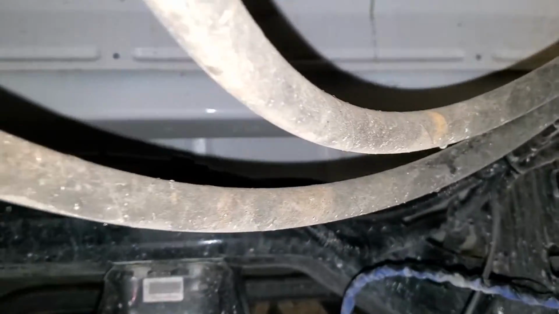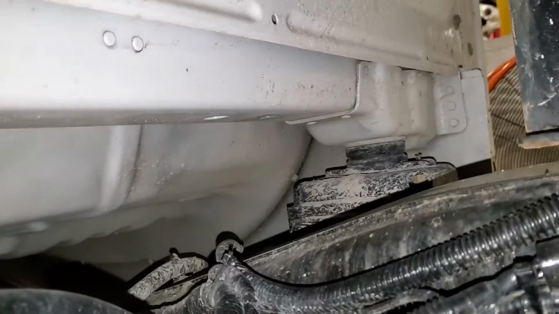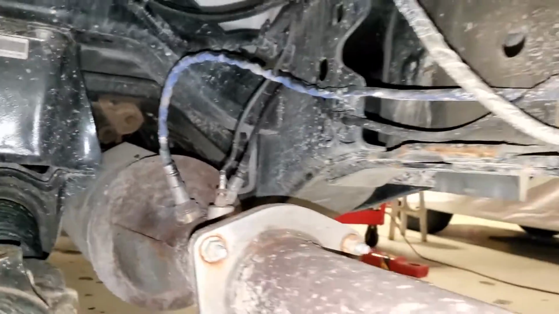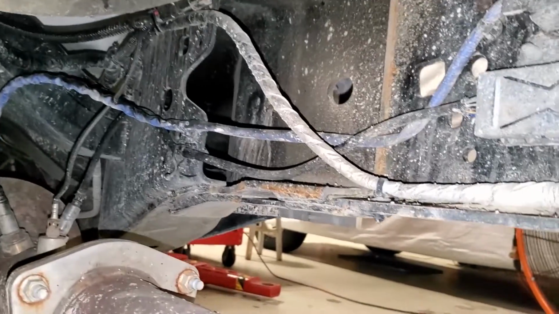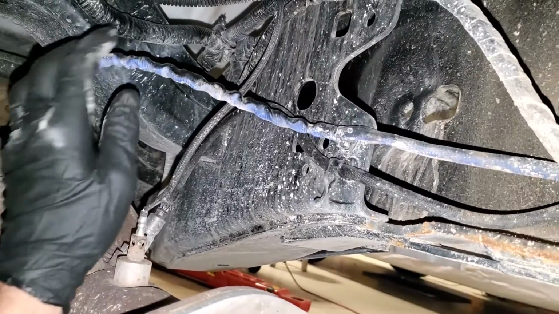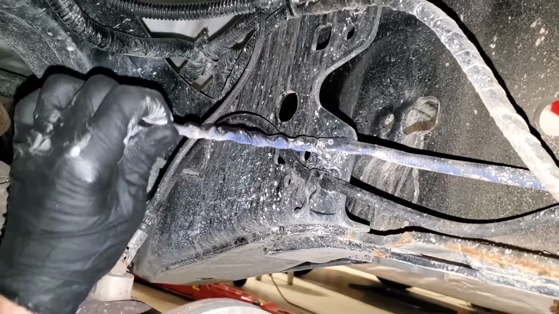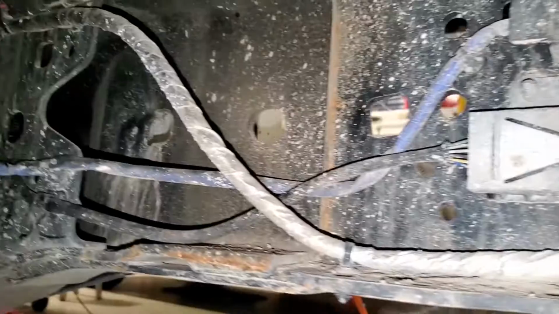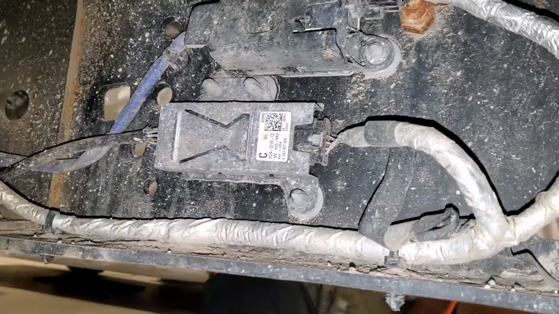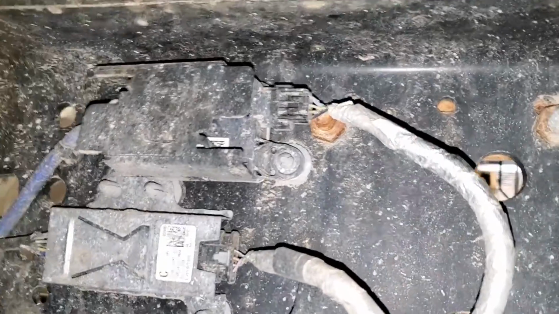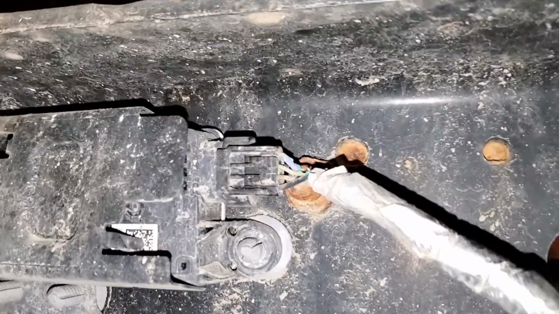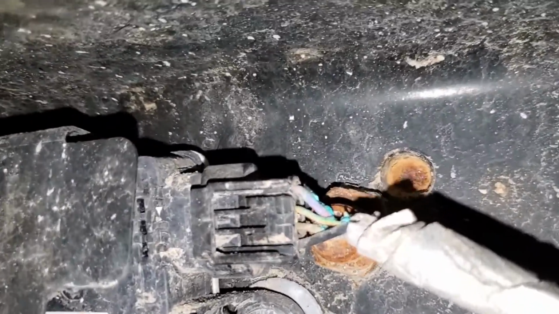So you can see here's the back of the cab mount right there. So moving backwards, here's our PM sensor. Looks okay. Looks like we got some undercoating on it, to be expected. Come over here to the module, and let's see what we see. Do you guys think that's a problem at all?